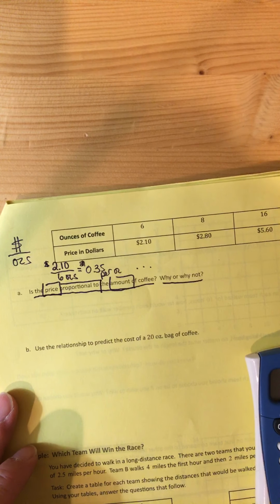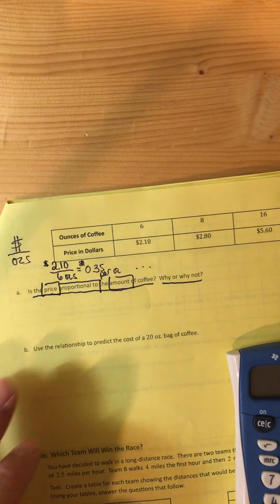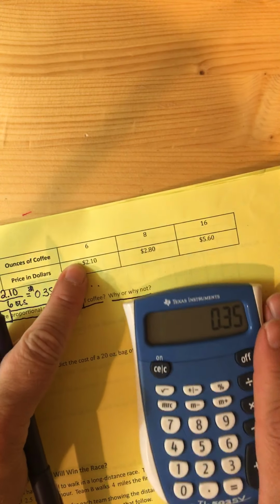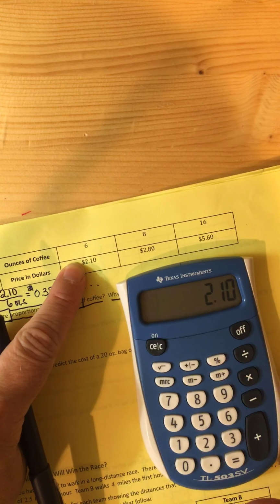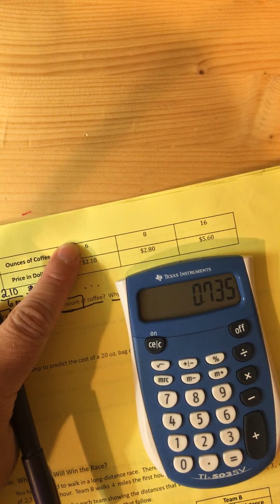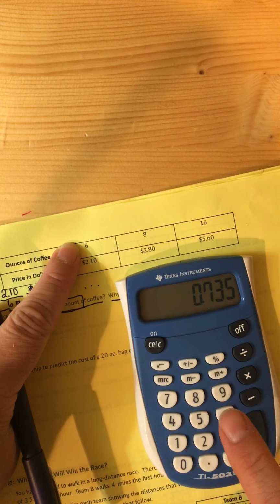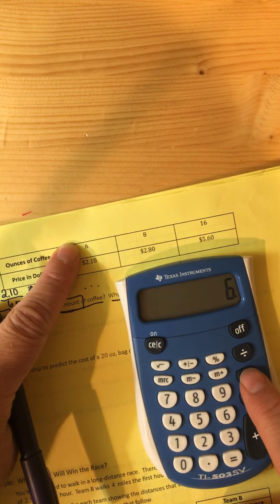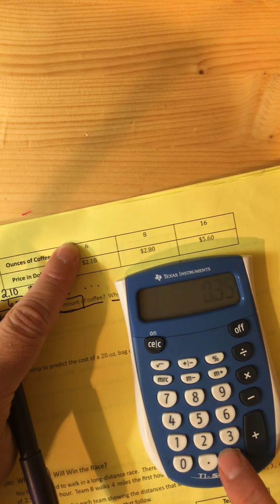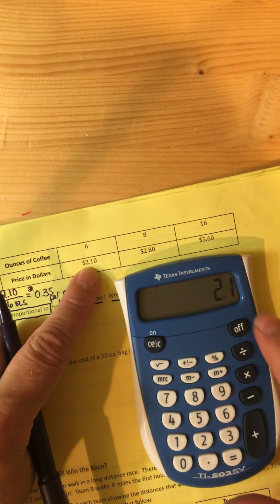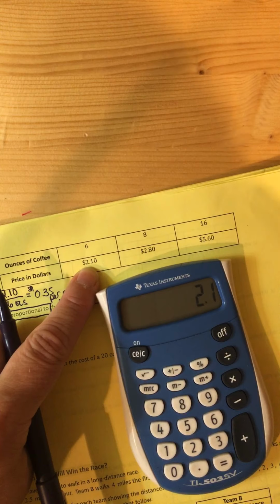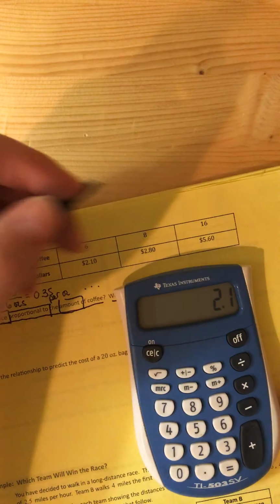A lot of kids really are going for that multiplier. You just have to figure out what's getting multiplied by what. Is it $2.10 getting multiplied by 35 cents to get the 6? Nope. So it must be 6 ounces getting multiplied by 35 cents an ounce to get the $2.10. There's just they don't have the extra 0 on the end there. It means the same thing.